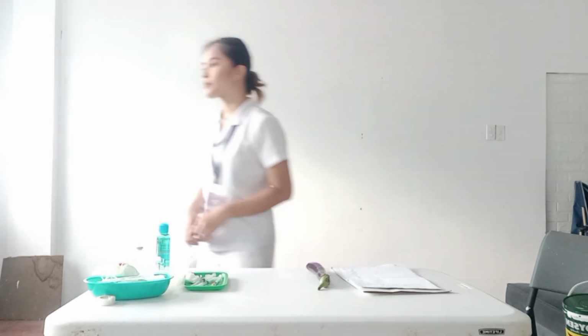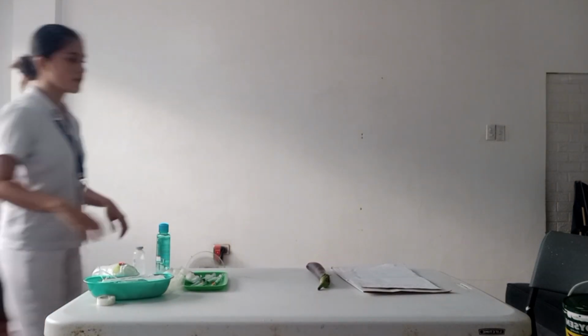Now I have to provide privacy for the client to provide a secure environment and to maintain her dignity. So now I am going to use the forearm as the injection site. Avoid using sites that are tender, inflamed or swollen, and those that have lesions. I will now apply clean gloves as indicated by agency policy.